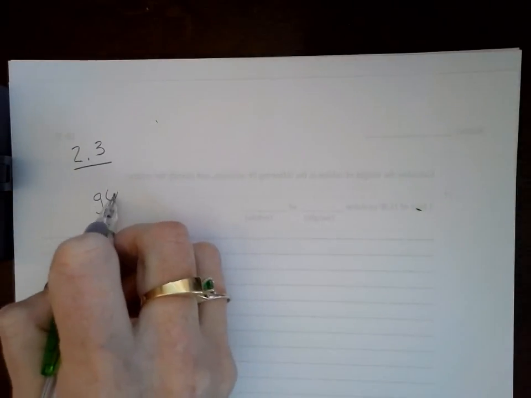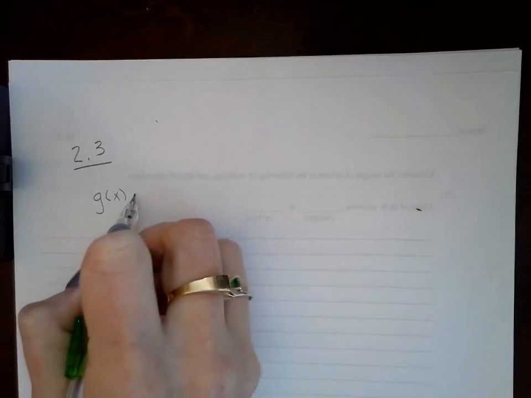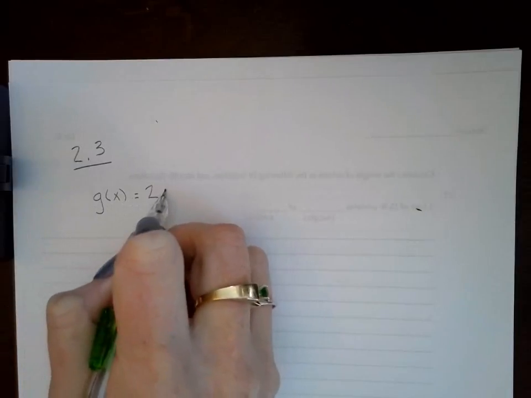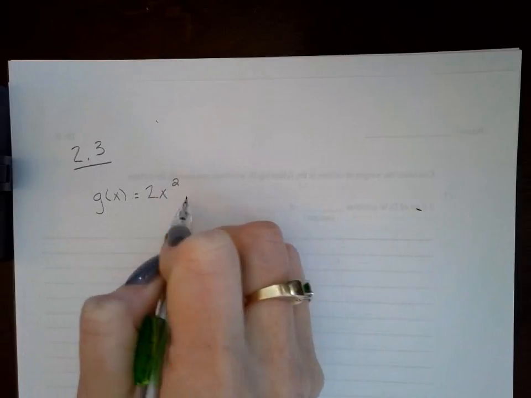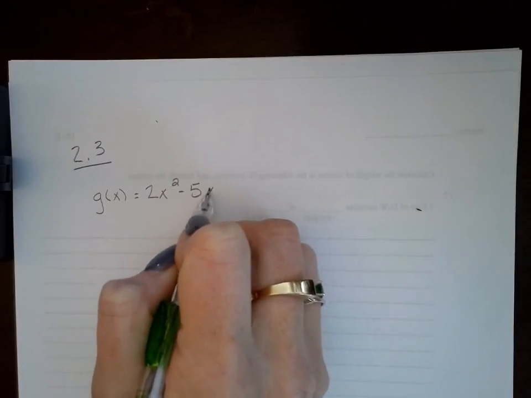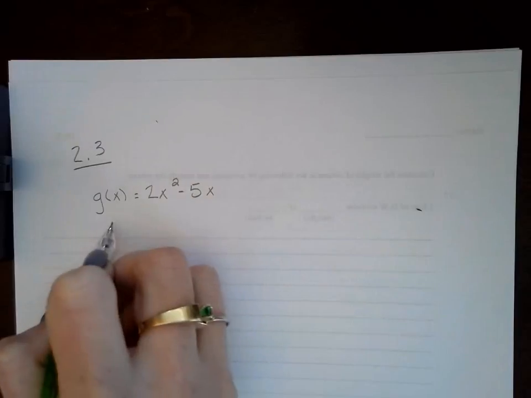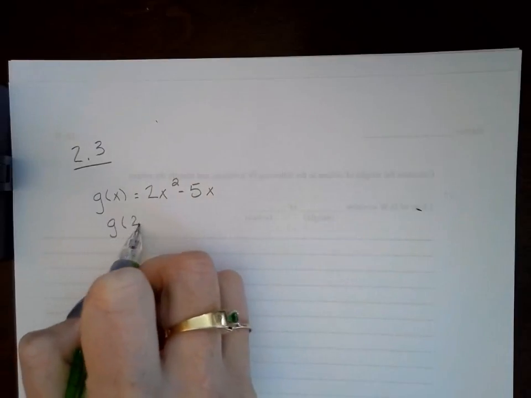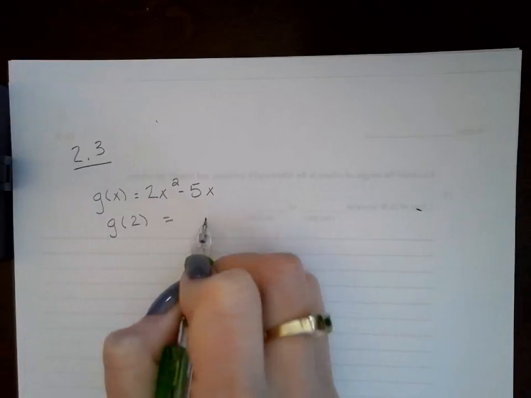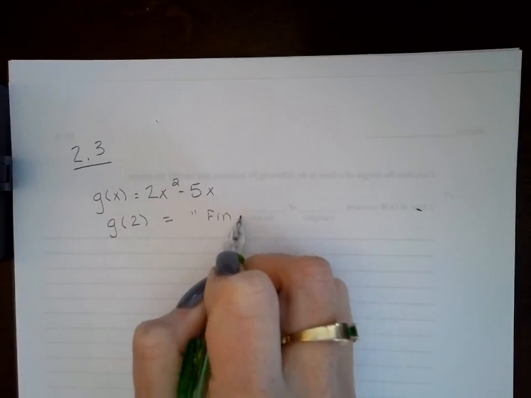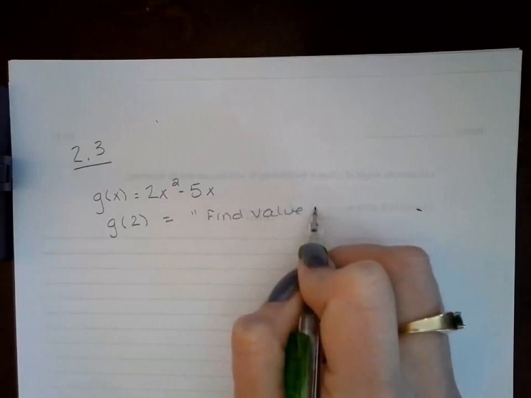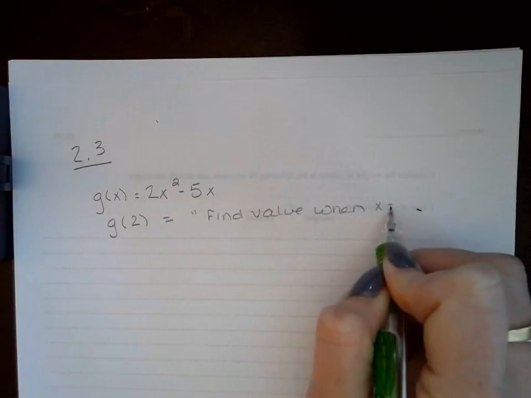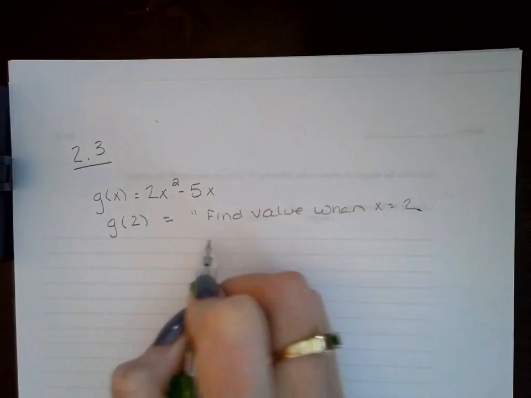Chapter 2, Section 3 works with functions and function notation. So we have a function called g, and it's defined for inputs of x, and we're told that the function is 2x squared minus 5x. If we are asked to find g of 2, what we're asked to do in our own words is find the value when x equals 2. So we simply substitute in.